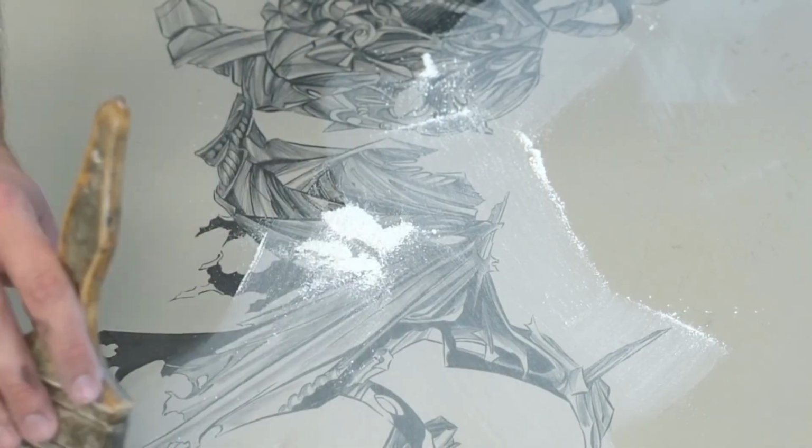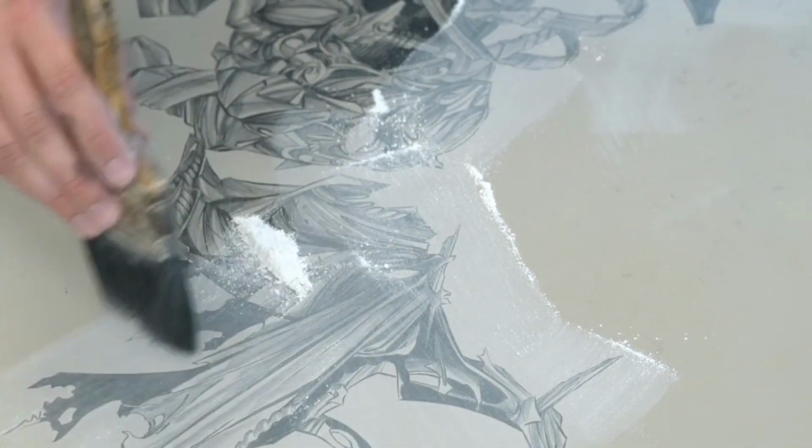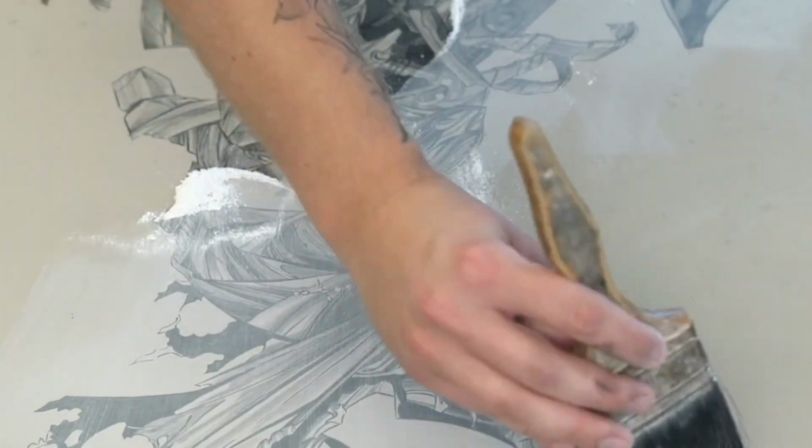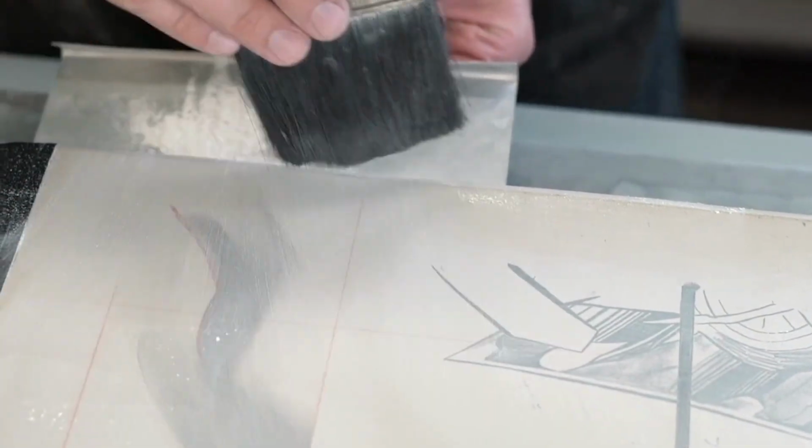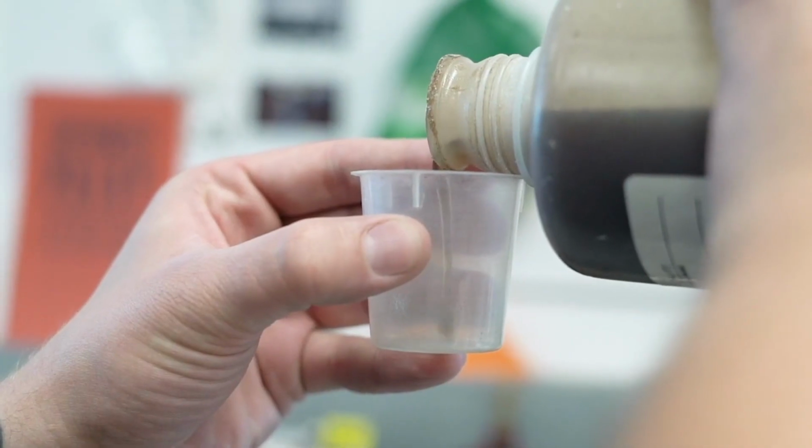Apply talc to the stone in the same manner as the rosin. Talc is used to help the water-soluble gum arabic, which would normally be repulsed by the greasy drawing material, to be drawn right up against the greasy particles.